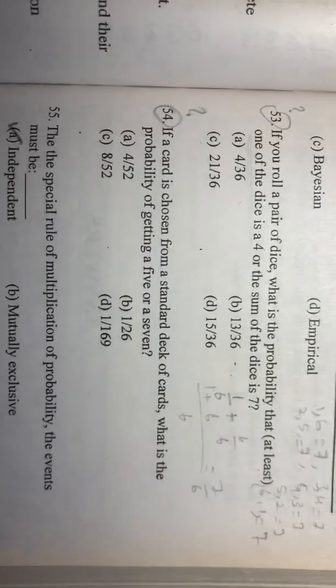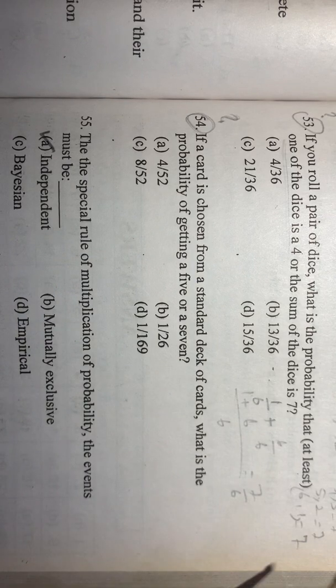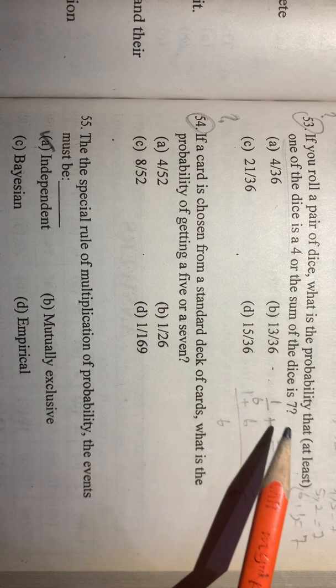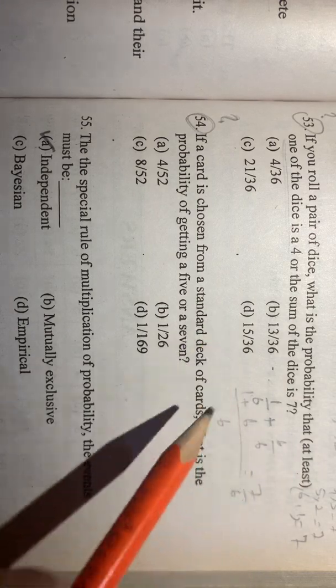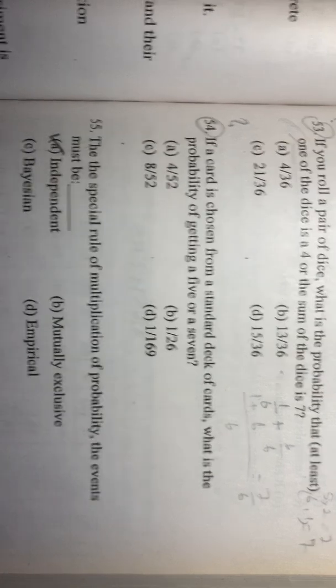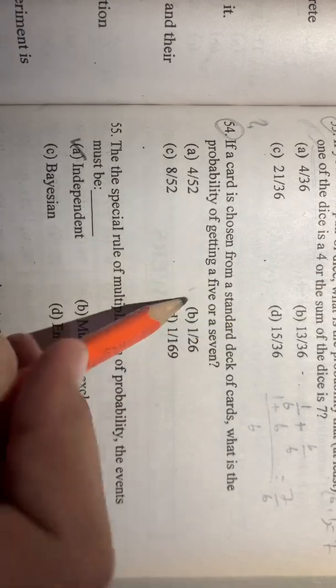53rd MCQ is: if you roll a pair of dice, what is the probability that at least one of the dice is a 4 or the sum of the dice is 7? So it's not clear yet, but we'll see it. Okay. And number 54th MCQ is also not clear. We'll mention it at the end of the video.